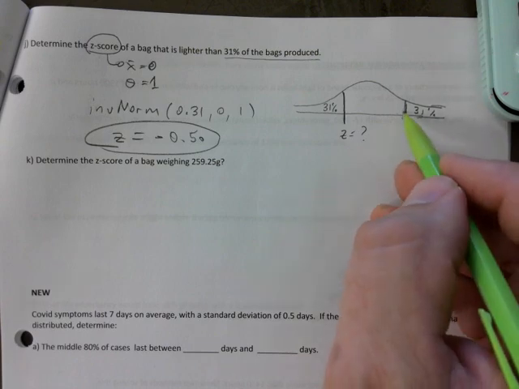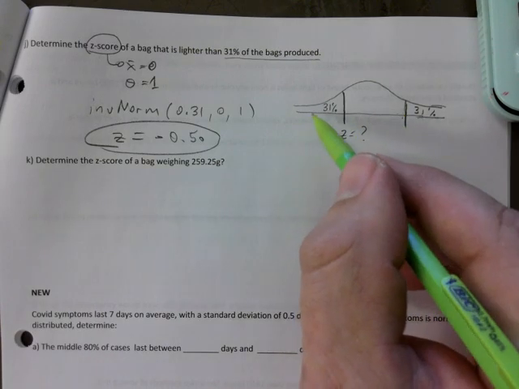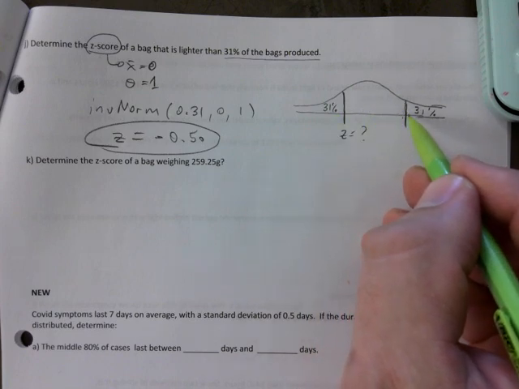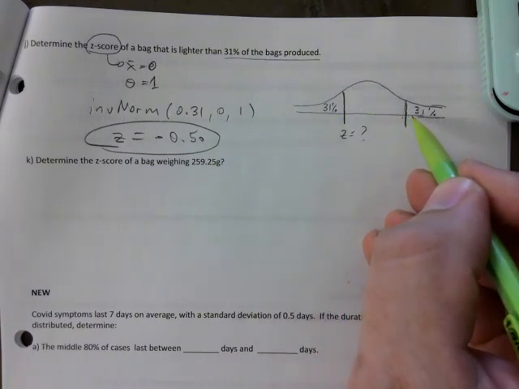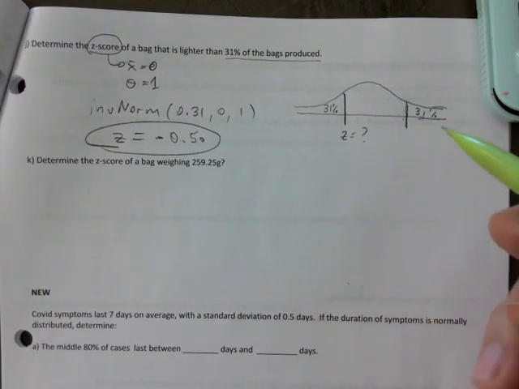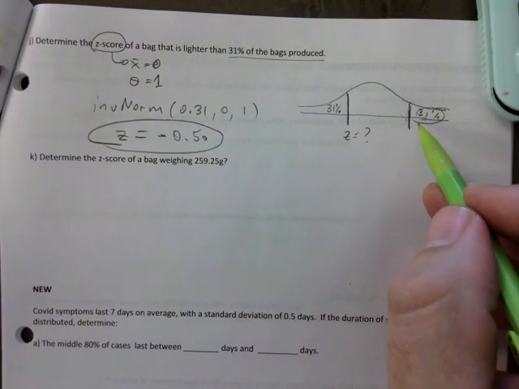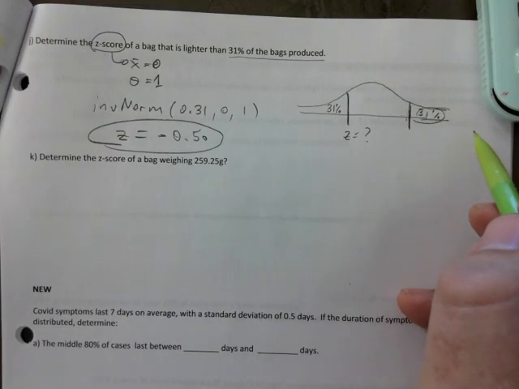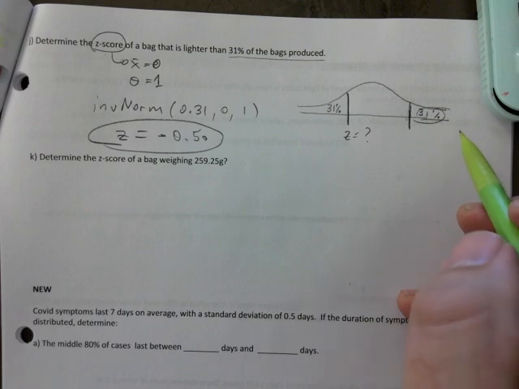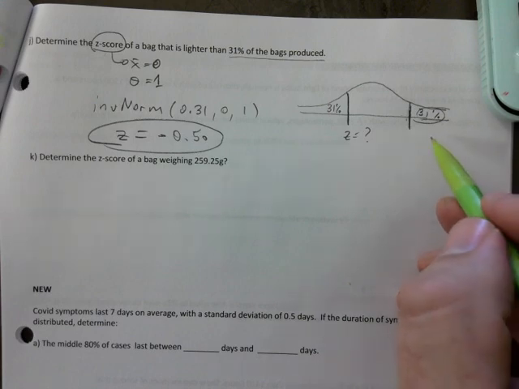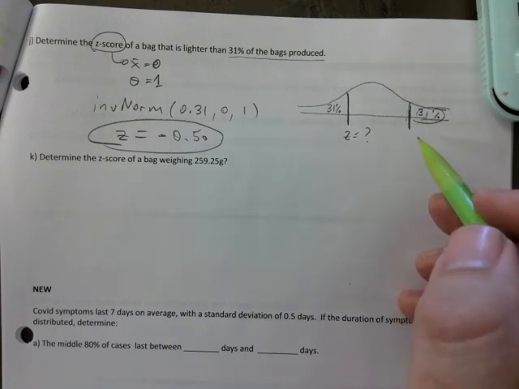At which point you would be 69% lighter than the bags produced. Because this would be a z-score where 31% are heavier than the one produced. You know what I mean? I know what you're saying.